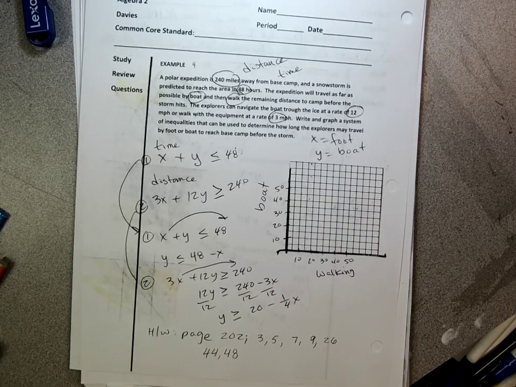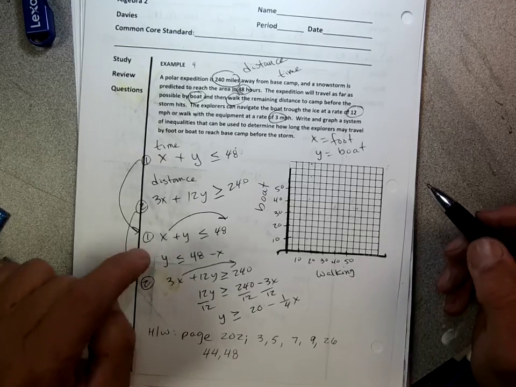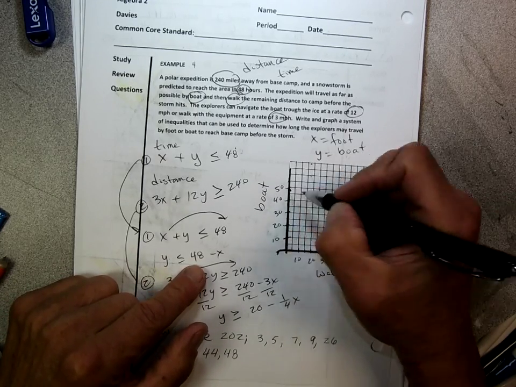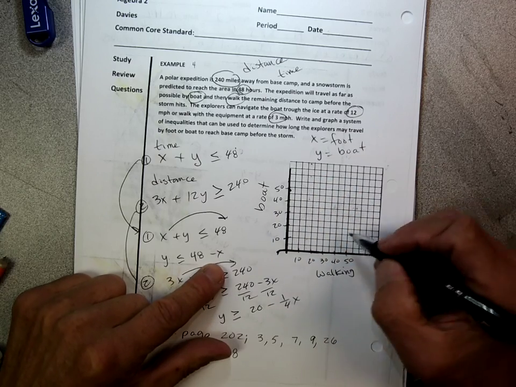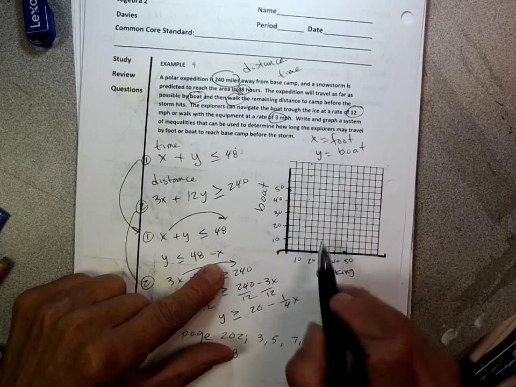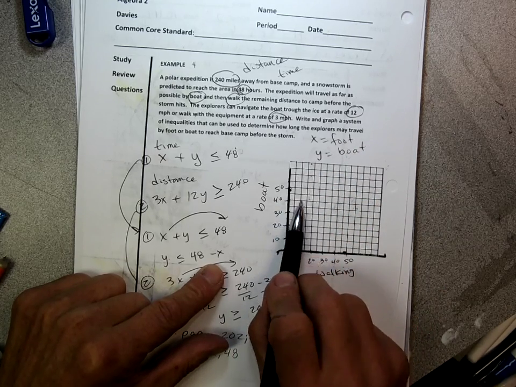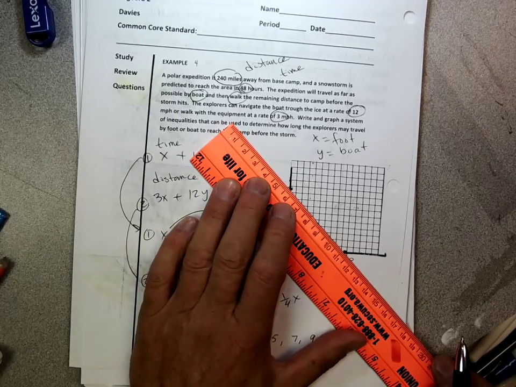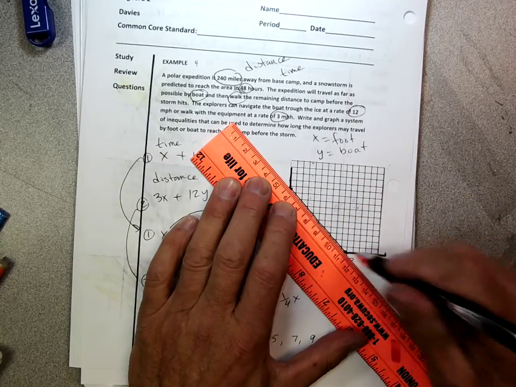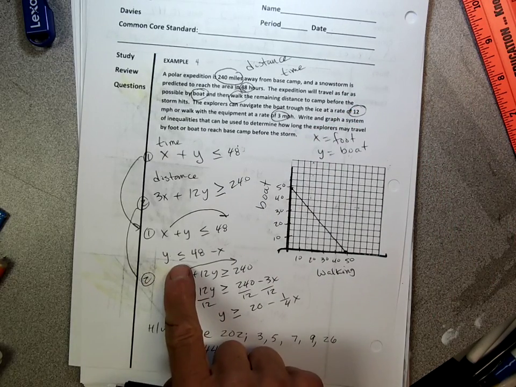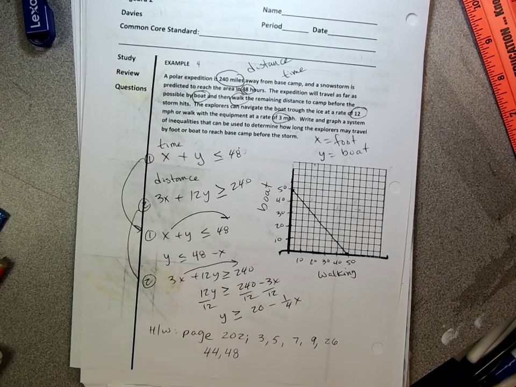So let's try and graph these. We're going to have to do our very best to try and estimate where we are. The first equation starts at 48. So 48 is about there. We're going to go down 1 over 1, so we'd intersect also at 48. I know if it starts at 48 here, and I go down 1 over 1, it's going to end at 48 here. It just makes sense, right? So I'm going to graph that in. Now, this equation is a less than or equal to, so I'm going to shade everything below it.